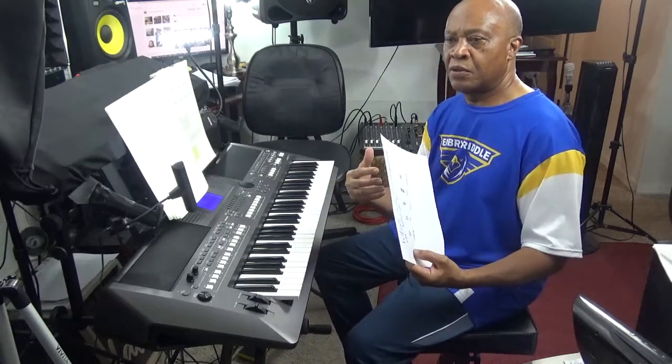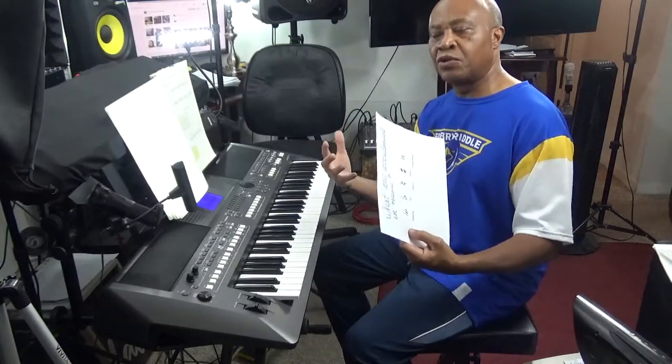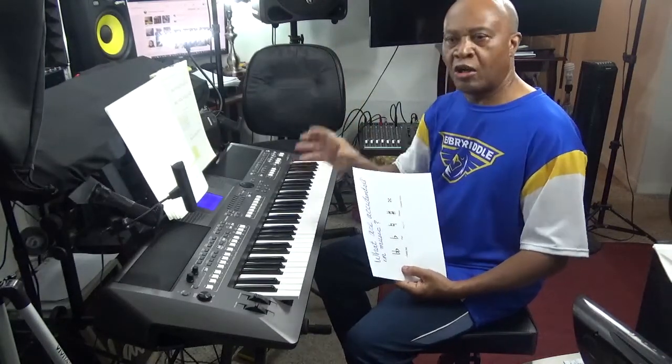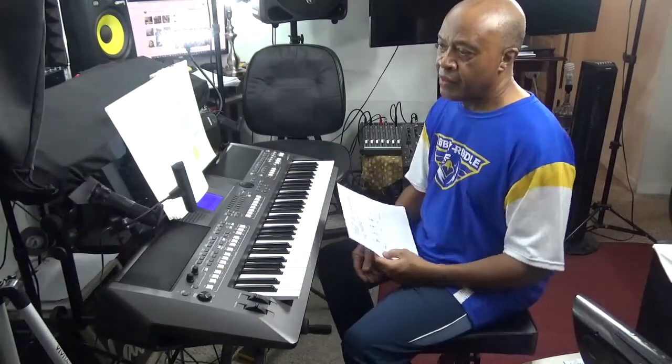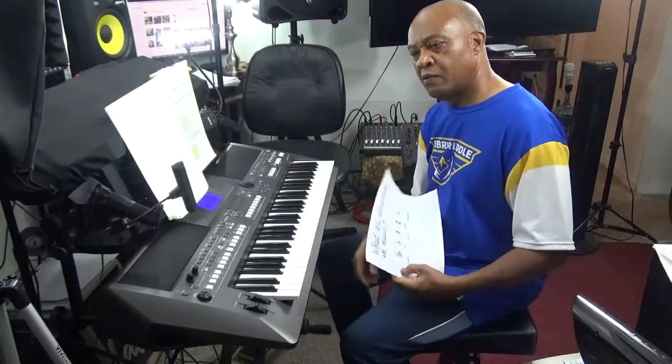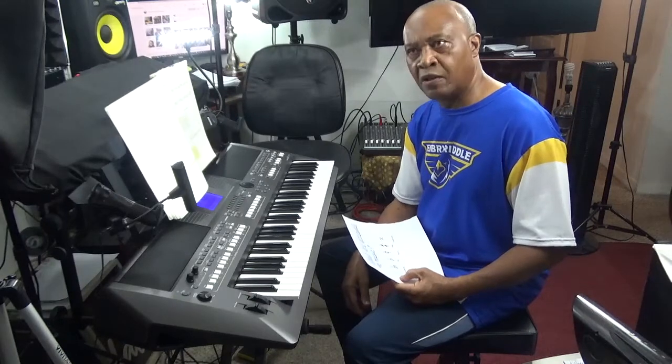Because usually when you think of the black notes, you think of sharp and flat. But there is more to the meaning of accidentals in music.